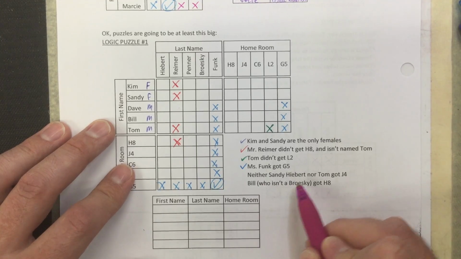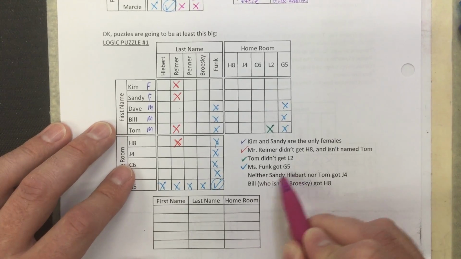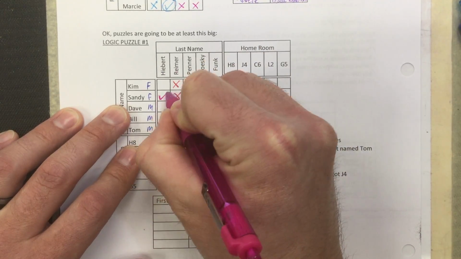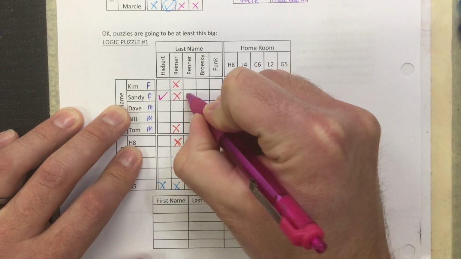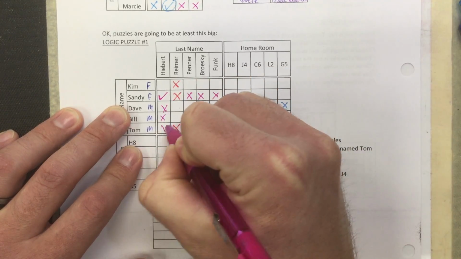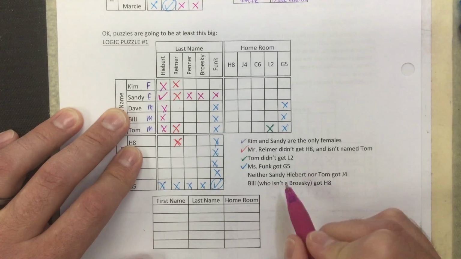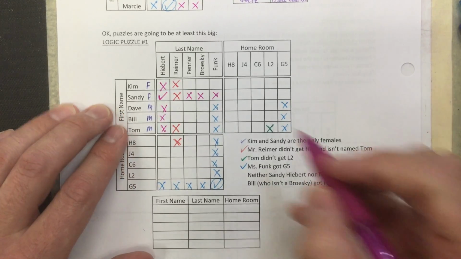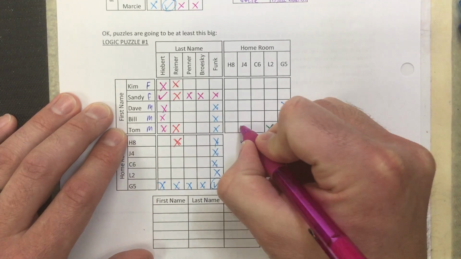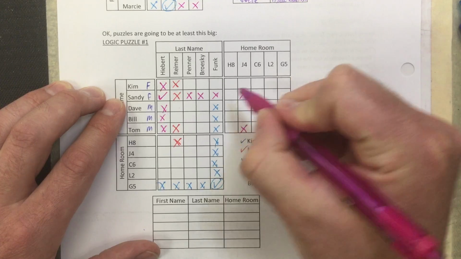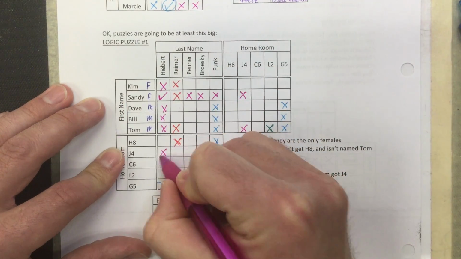All right, neither Sandy Hebert... oh, wait a minute, this tells us her last name. So Sandy is Hebert, and what that means is that these ones are going to be all X'd off. Sandy Hebert nor Tom got J4. So Tom did not get J4, Sandy did not get J4, and Hebert did not get J4.